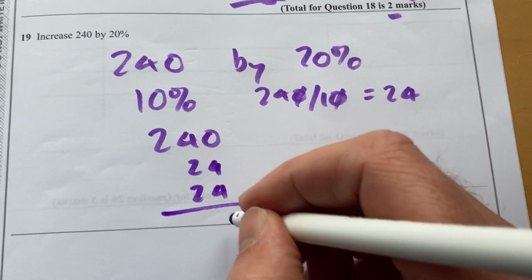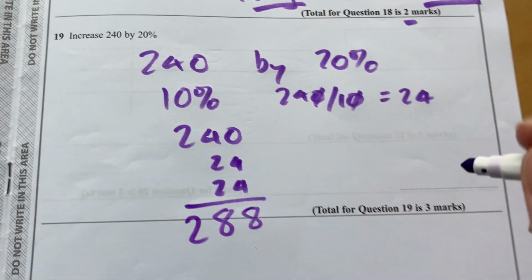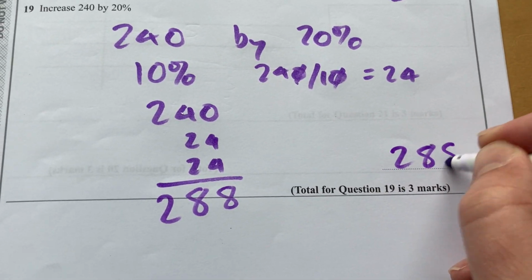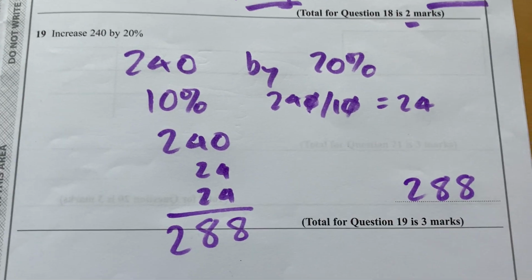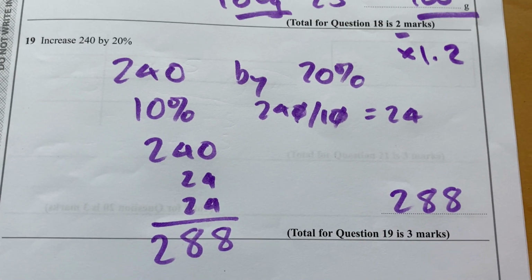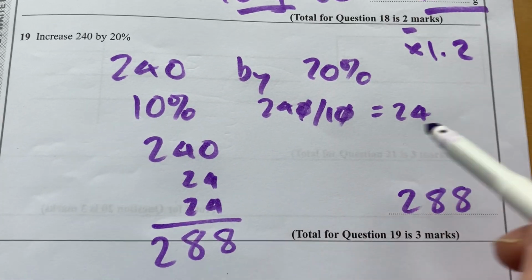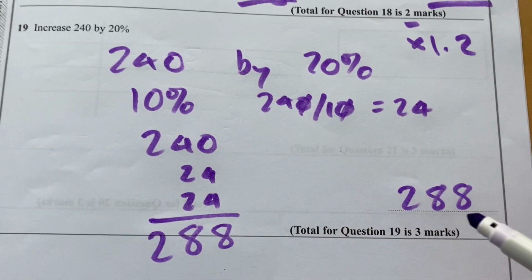So that's giving me 8, 8, and 2. So 288. It's a non-calculator paper, so I'm not going to use a multiplier, such as multiplying by 1.2. Just going to find 10% and then either double that or add it again, like I did here.